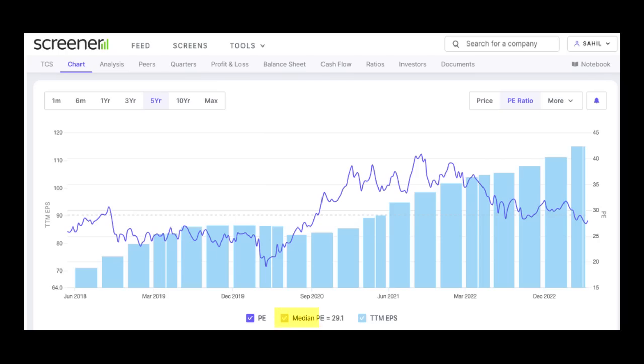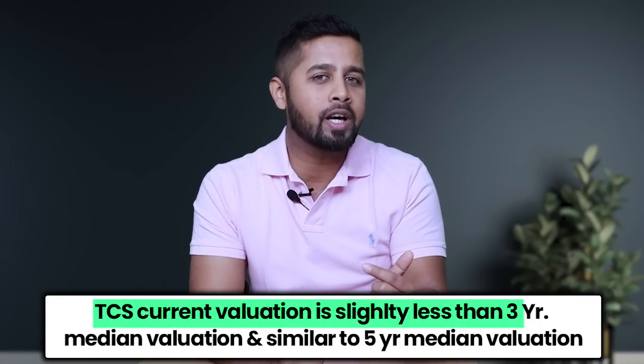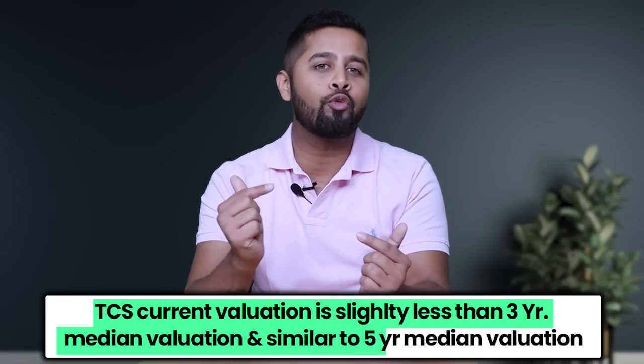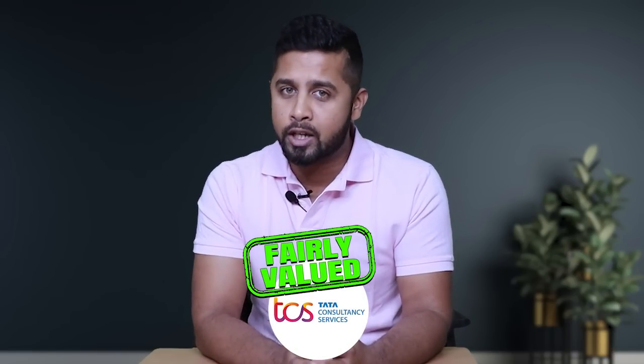Then its 5-year median PE is 29, which is similar to the current valuation. This shows that TCS's current valuation is slightly less than the 3-year median valuation and similar to the 5-year median valuation. That makes TCS fairly valued at current levels. So that's one way to gauge valuation.